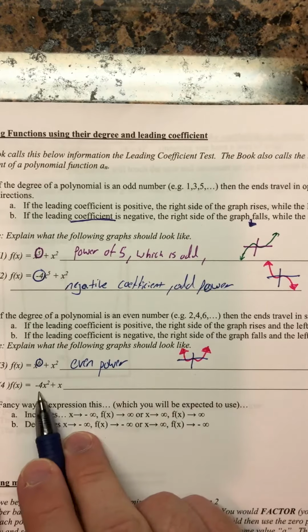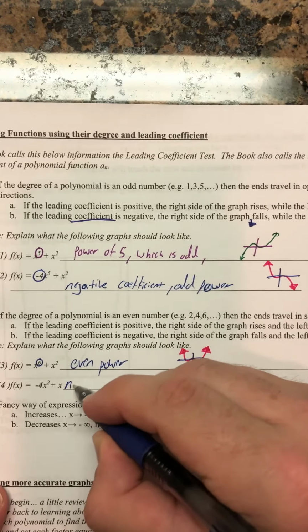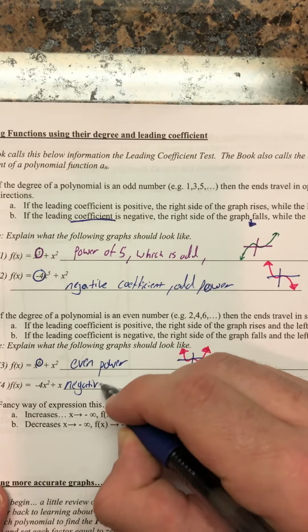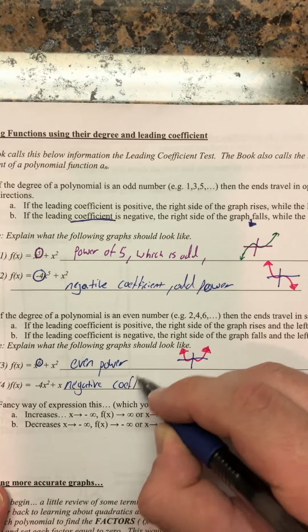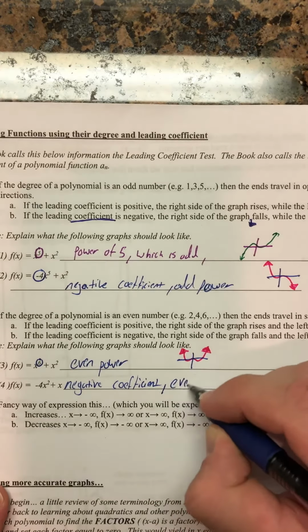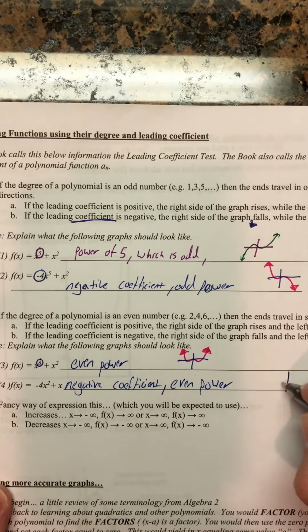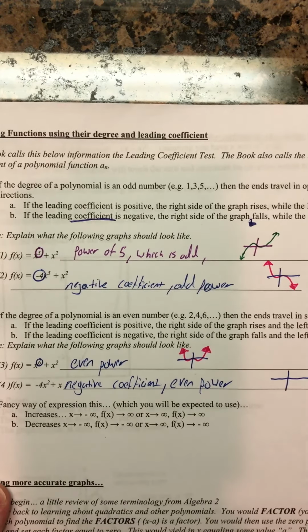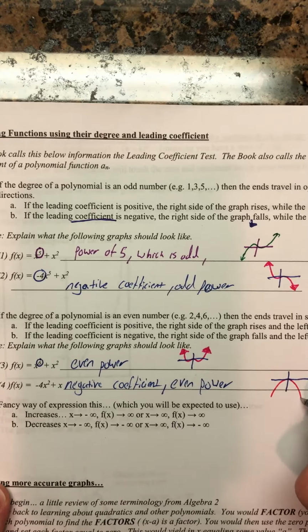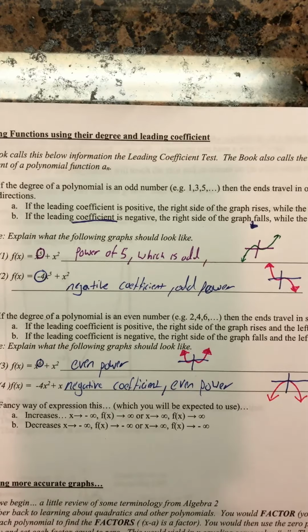Okay, y is equal to negative. So this is a negative coefficient. Let's write that down. Negative coefficient. And it's an even power. That means both of my ends are going to go in the same direction, but that direction, because it's negative, is going to be down. Okay, we're both going to go down.